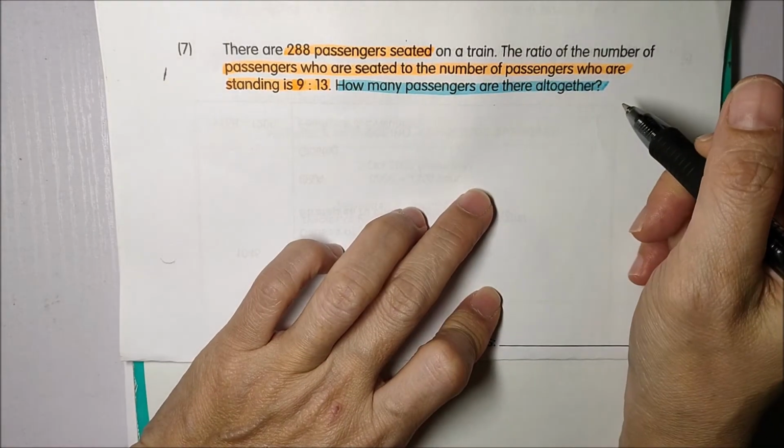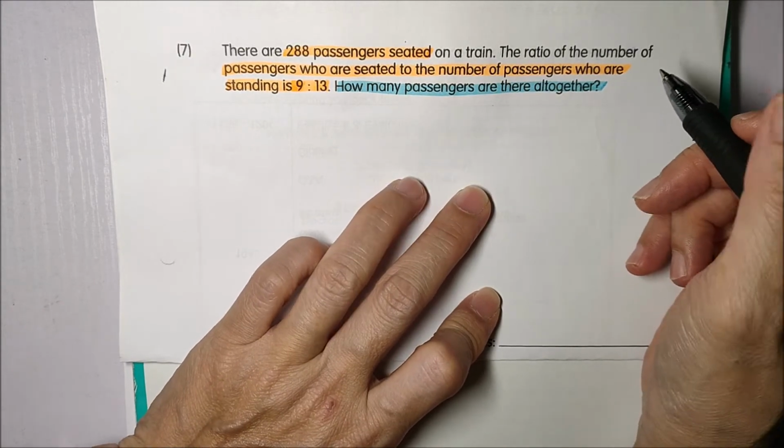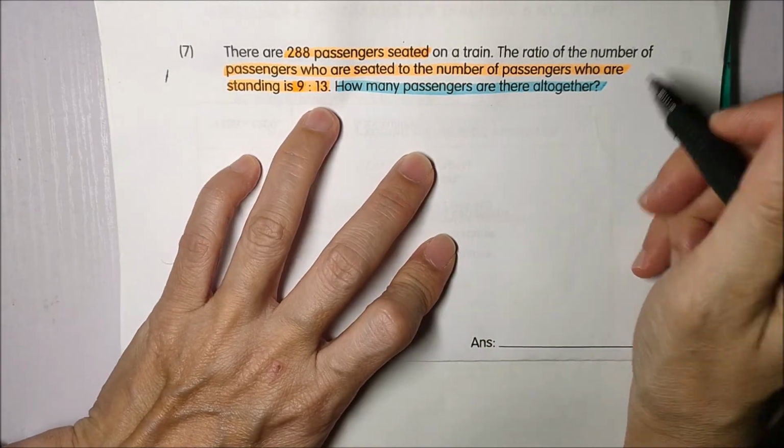Okay, let's write aside the information I can gather from the question.